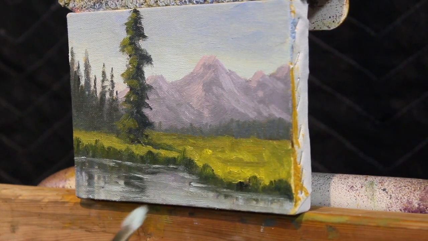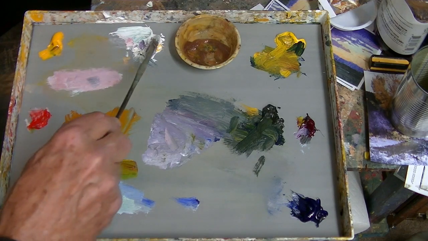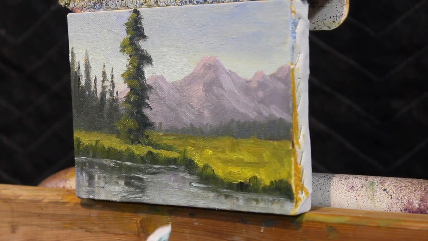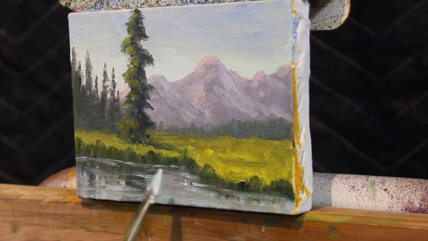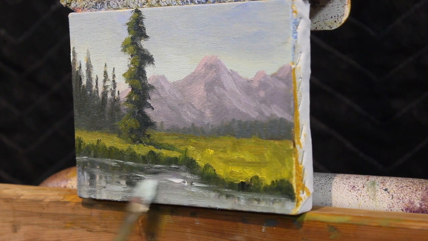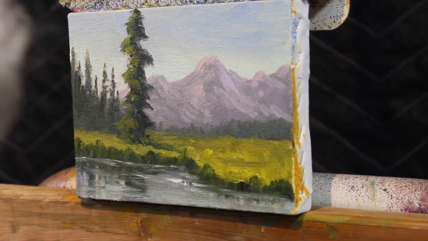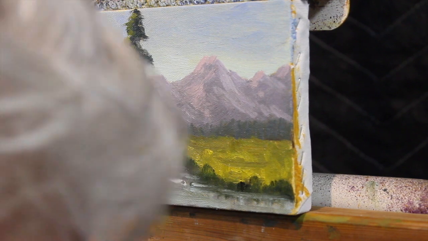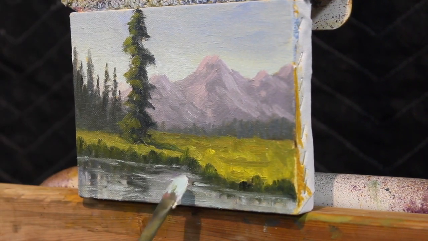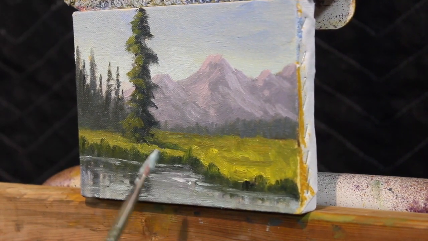Now I'm just taking some really light color just to have one area of these brush strokes, so I have a little bit of attention right over here under this tree.